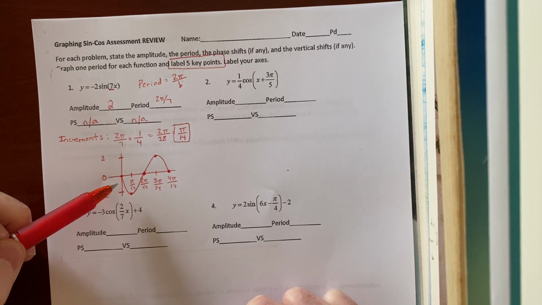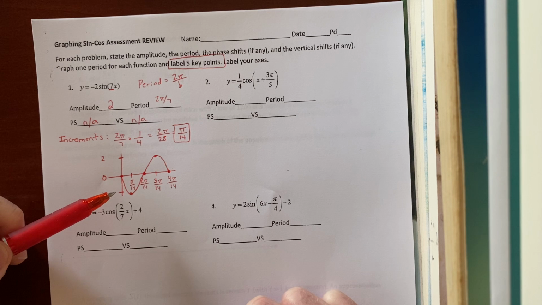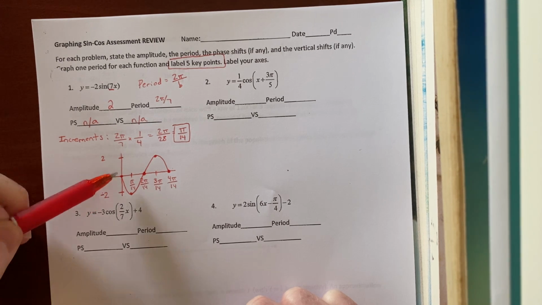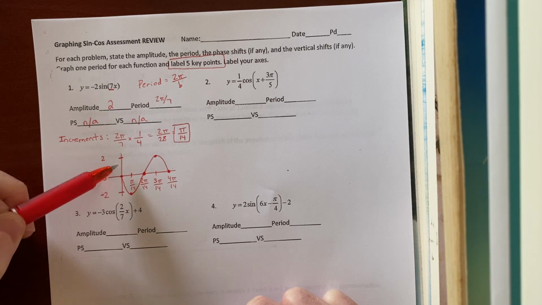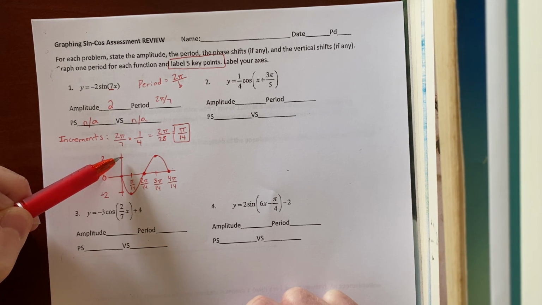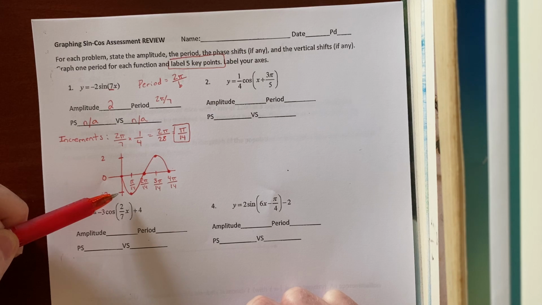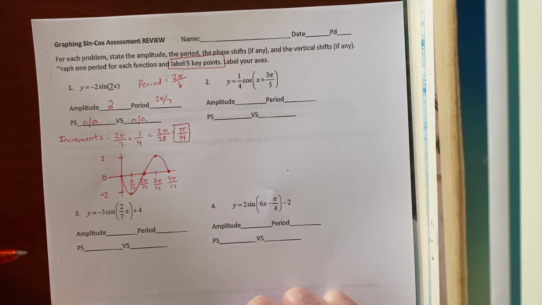So I had a good question earlier today. Somebody asked me, based on my starting point, how do I know if it's a sine or a cosine function? Sine will always start at the midline. Cosine will always start at one of the 2 amplitudes. If it's a positive cosine, it will start at the top. If it was a negative cosine, it would start at the negative amplitude.